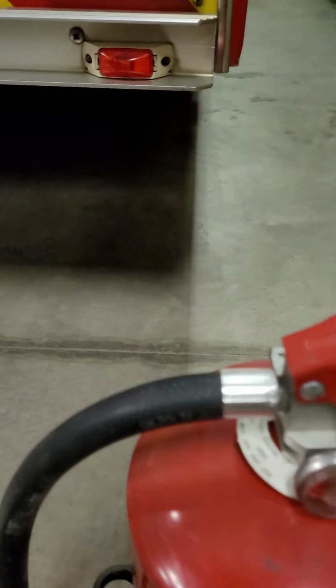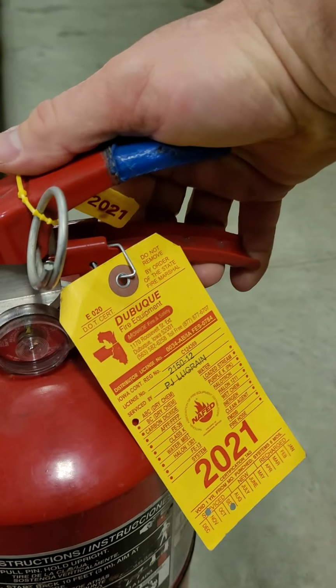So recapping that: pull, aim, squeeze, and sweep.